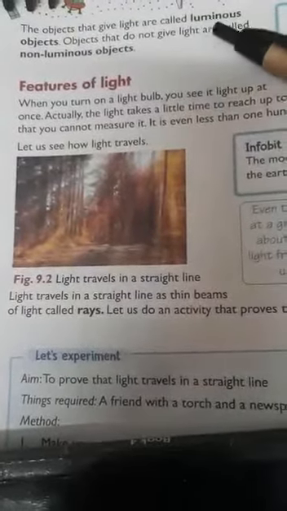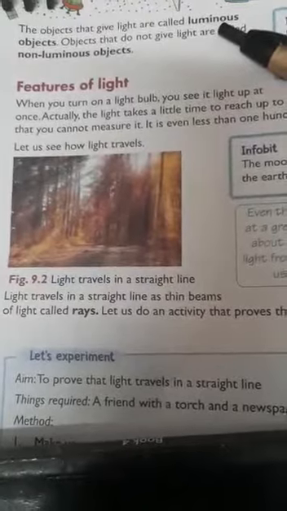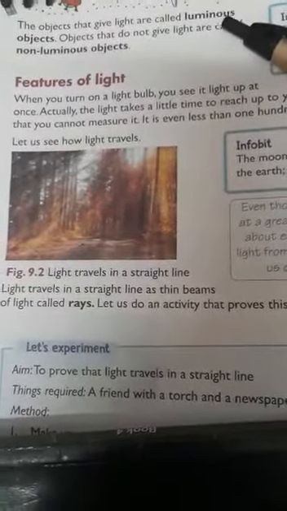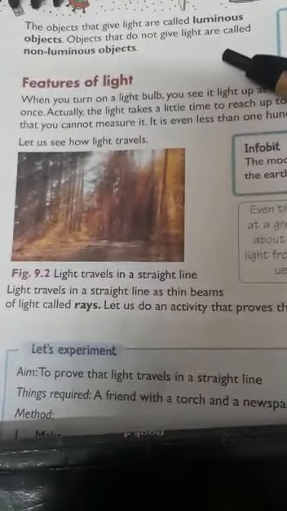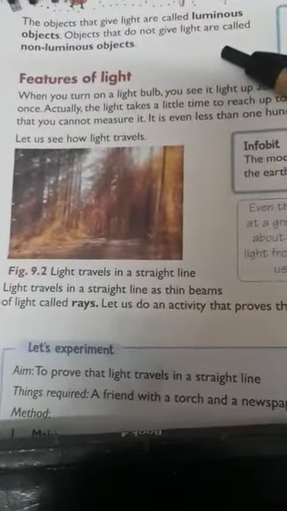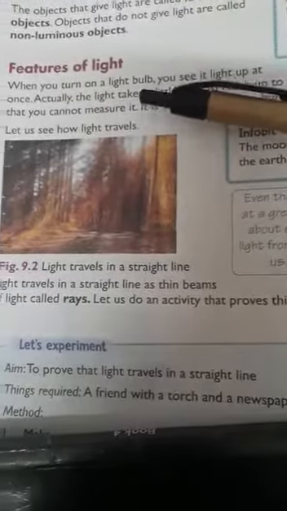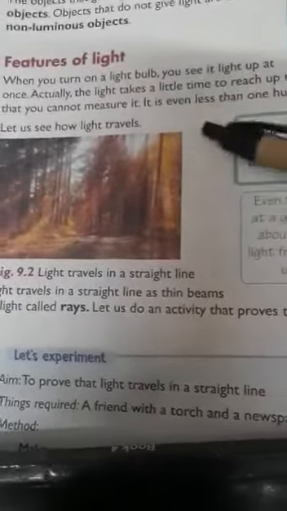So what are the examples of luminous objects? Candle, okay, and the lamp, the things which give light. Which are non-luminous? The things which do not give light are called non-luminous. Like this pen is non-luminous. Okay. Now we will see features of light.